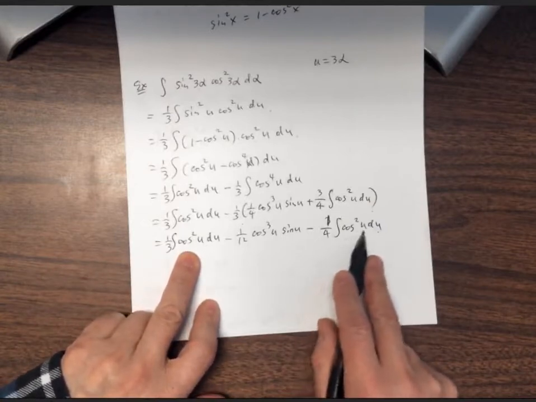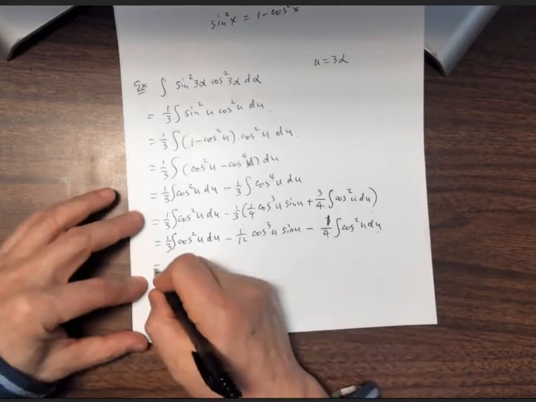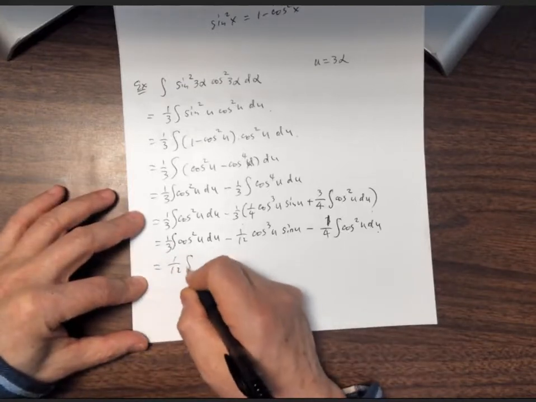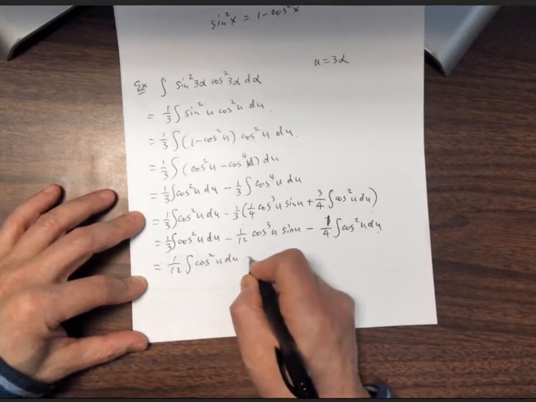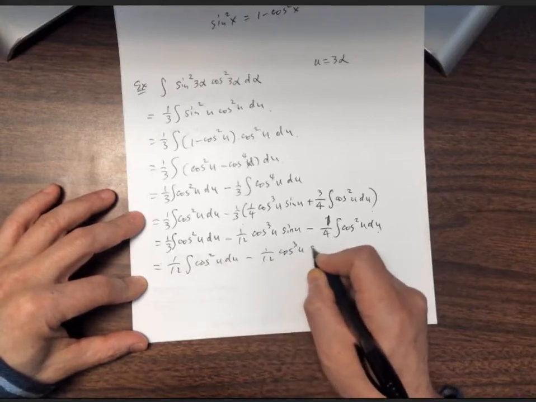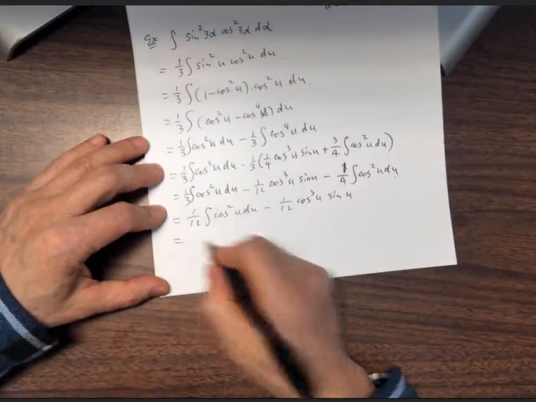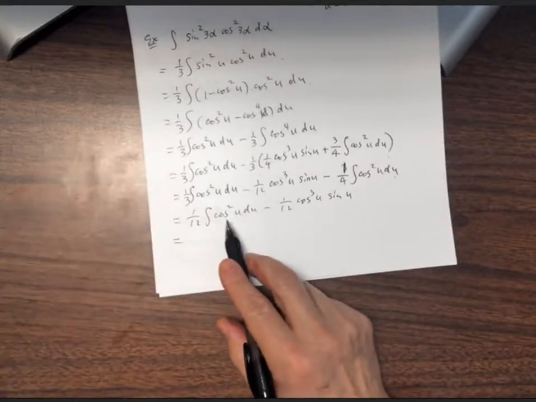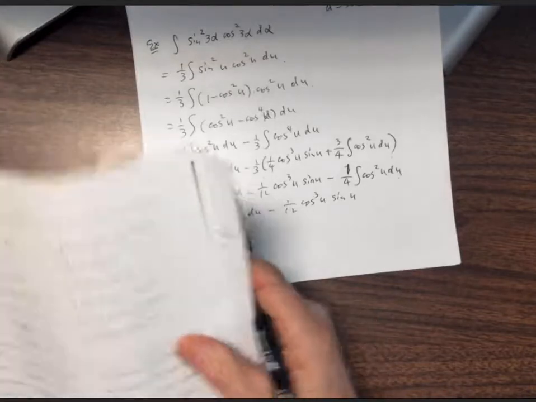This is an integral of cosine square. Combine them. 1/3 minus 1/4 is 1 over 12. So this way, we only deal with the integral of cosine square once. How do we do it? Formula. Square of cosine.